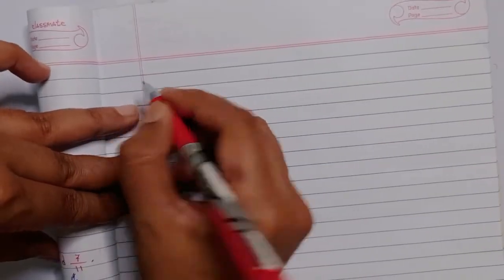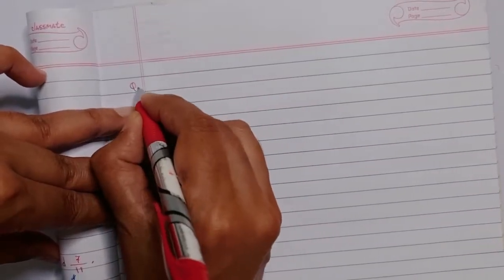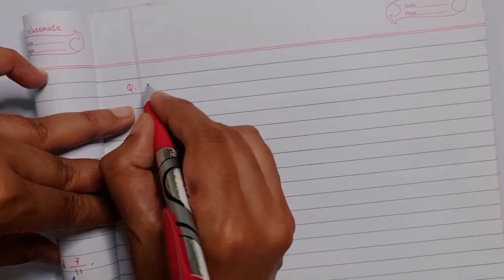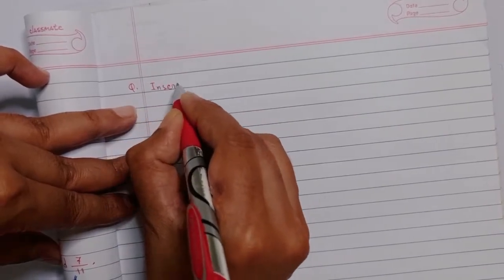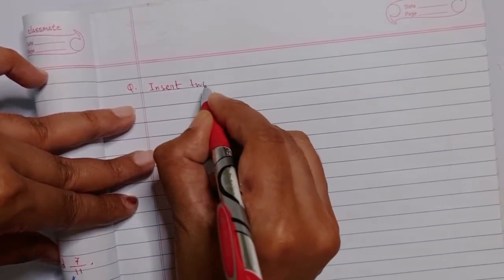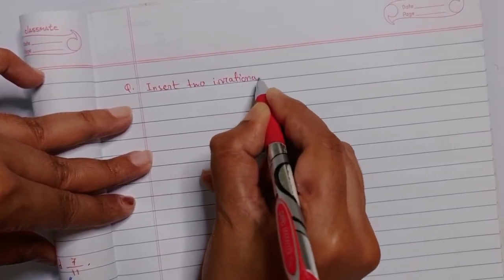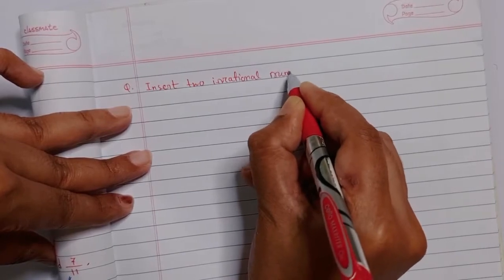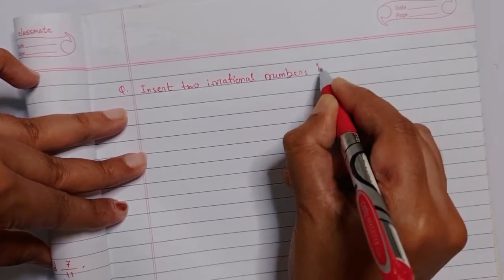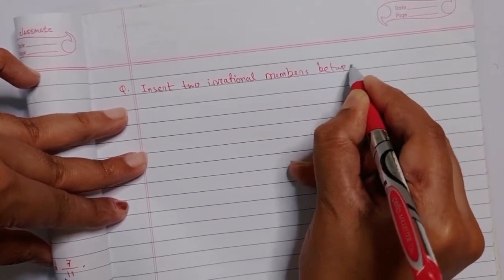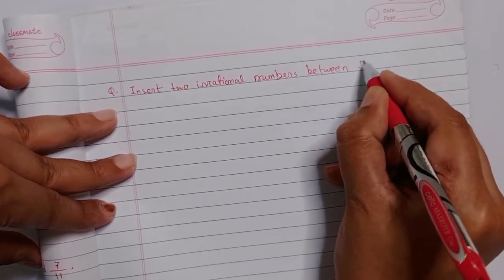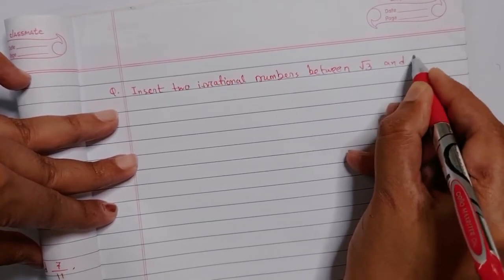Let's find out how to find irrational numbers between two irrational numbers. Let's give a question. Insert two irrational numbers between root 3 and root 7.